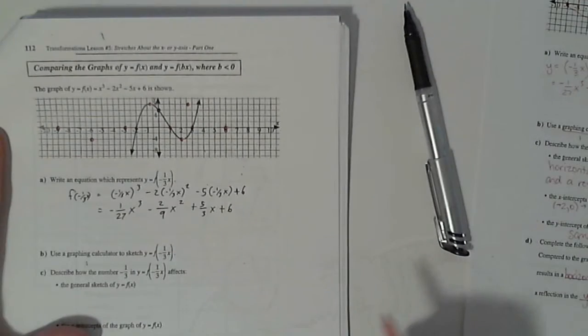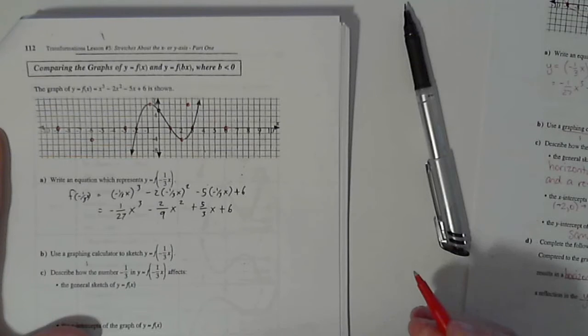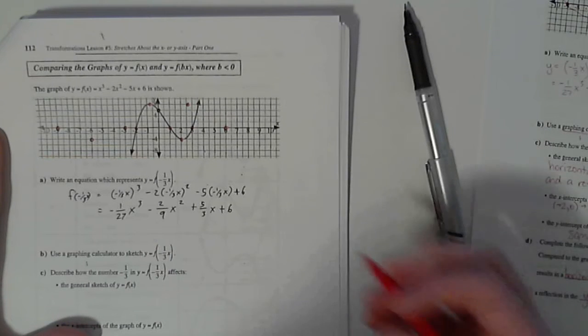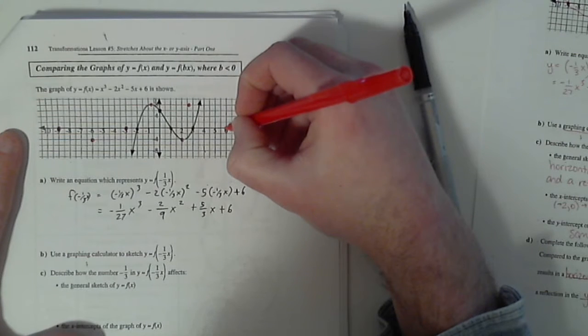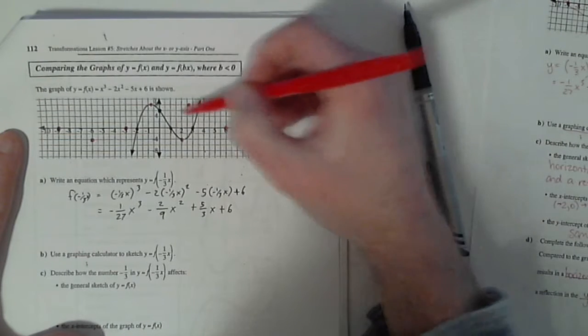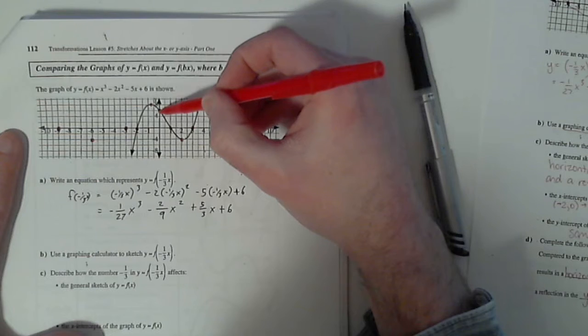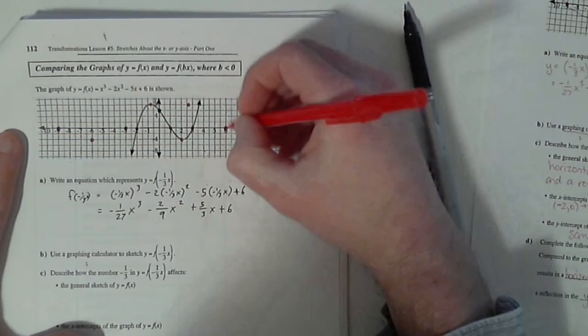The heights of them are not affected. We're not changing the y values, we're only changing the x values. And then we connect these dots as nicely as we can. So I'm going here, to here, to here, to here.